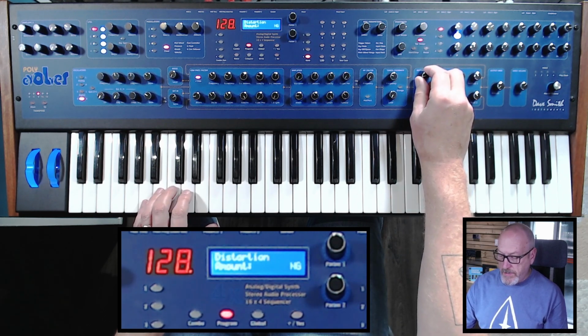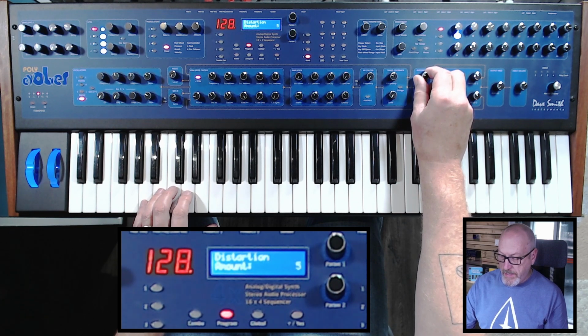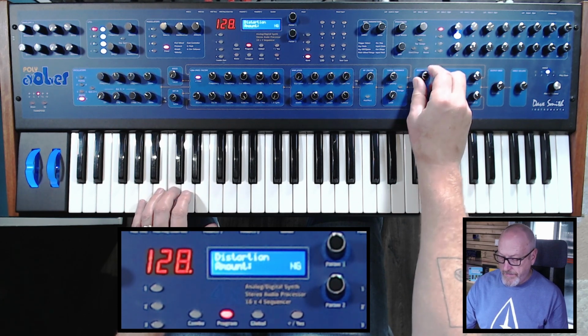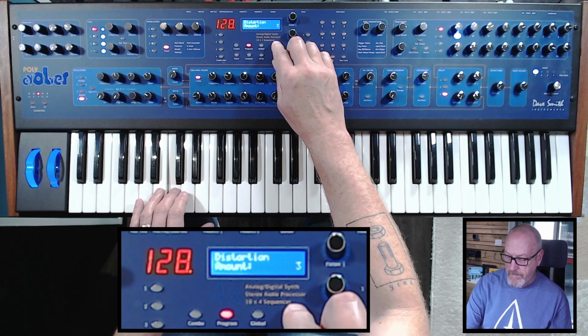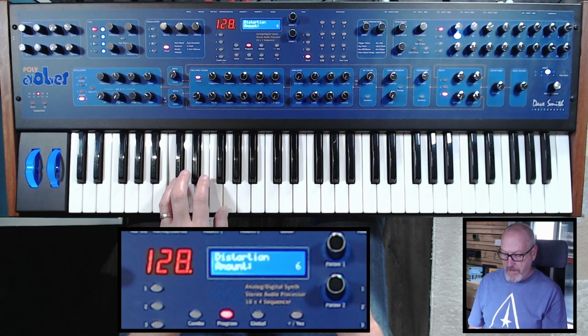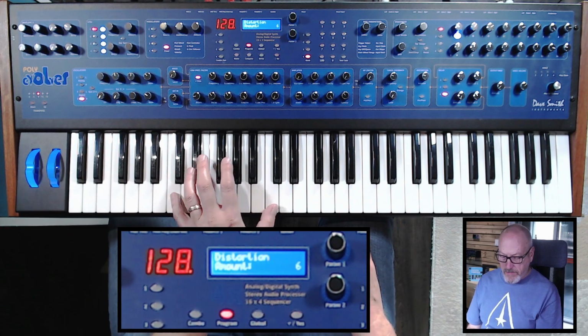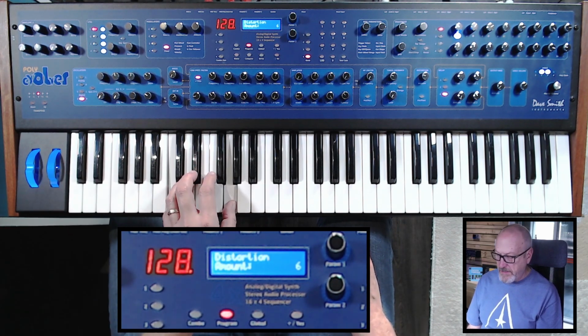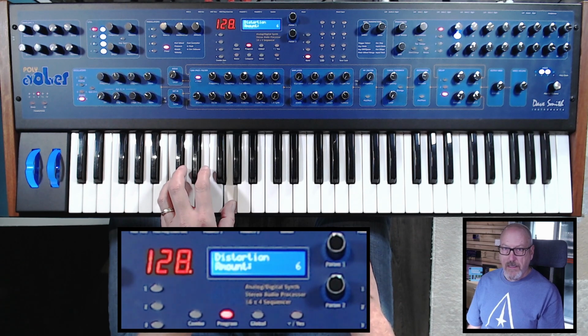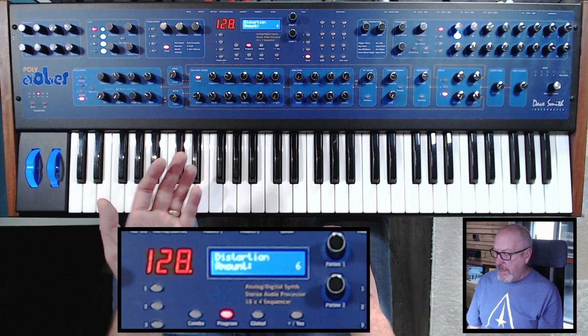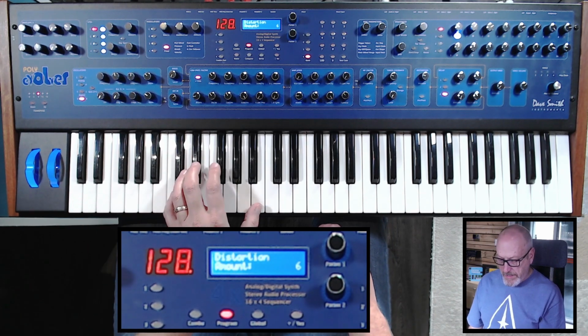The distortion, once it gets to 1, you start hearing it kick in here. Let's get 1. So this is a digitally created distortion, but it sounds very nice. Adds a bunch of richness to the sound. It can get pretty wild.